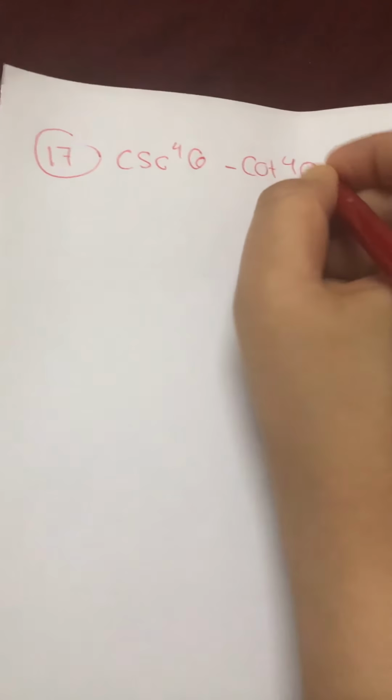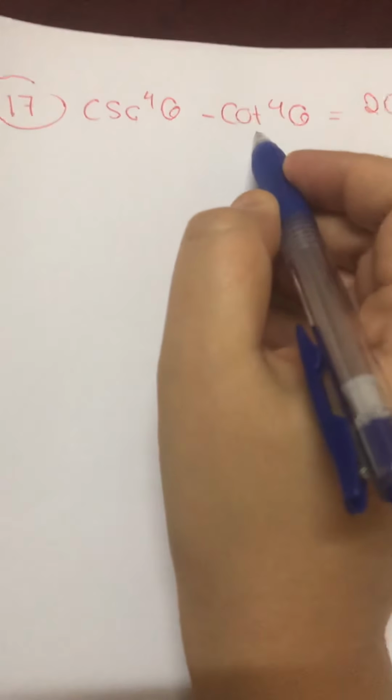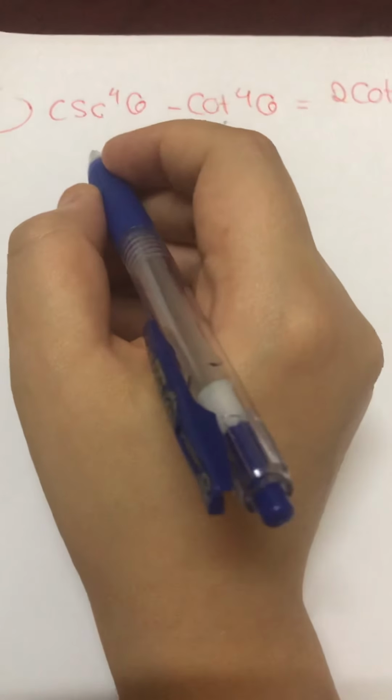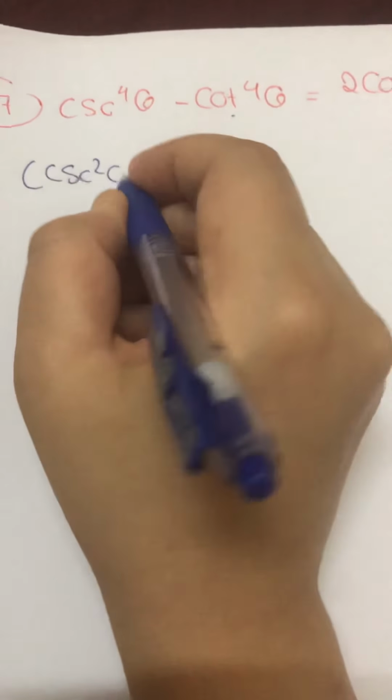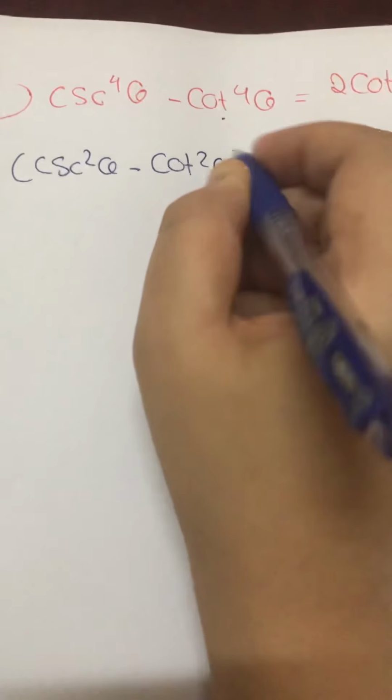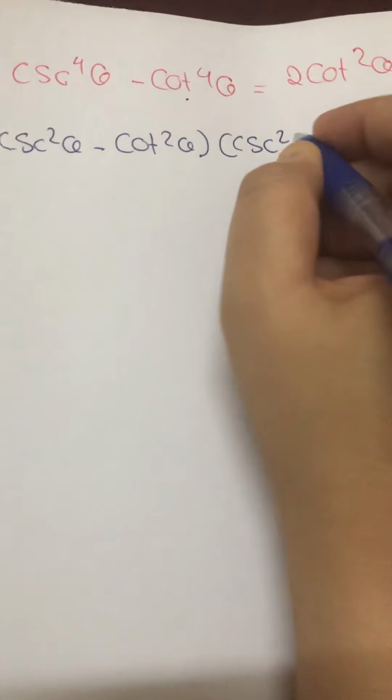Question number 17 says cosec to the power 4 theta minus cotan to the power 4 theta is equal to 2 cotan squared theta plus 1. Again, difference of squares, I can change it to cosec squared theta minus cotan squared theta, and the other bracket is the same but positive.